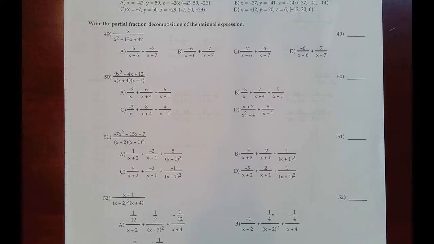You might also have second degree factors, and we call those irreducible factors. When you can't break them down to first degree, they're called irreducible factors. You may have irreducible factors in your denominator that don't repeat. You may have some that do repeat, and thus the various cases. So we're going to begin with the easiest case. That's number 49, and I believe also 50, where all of the factors in the denominator are first degree and they don't repeat.